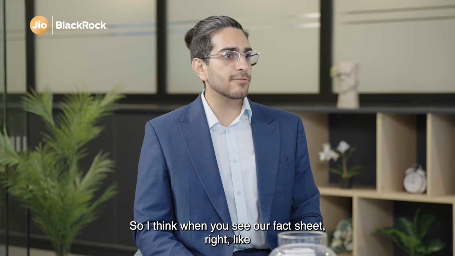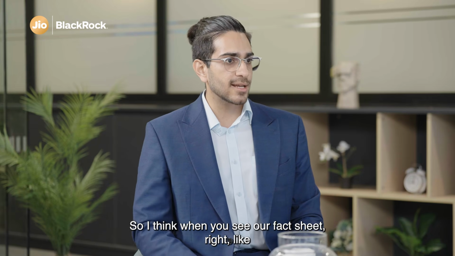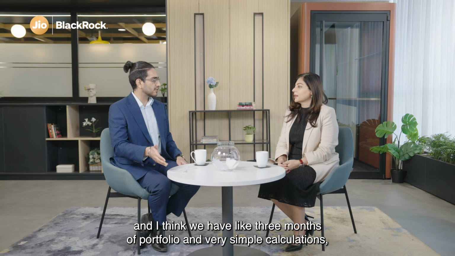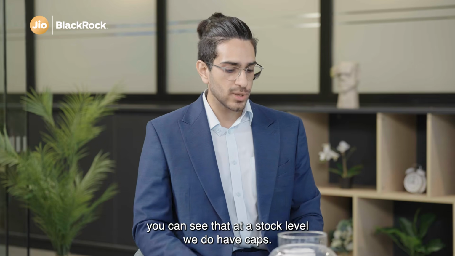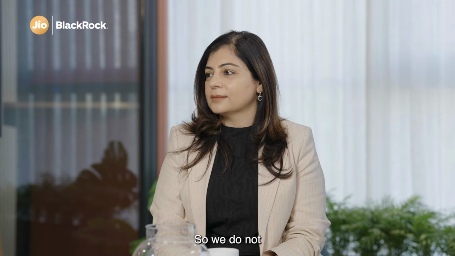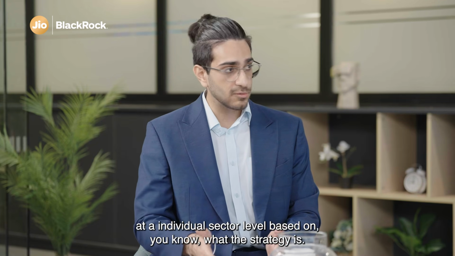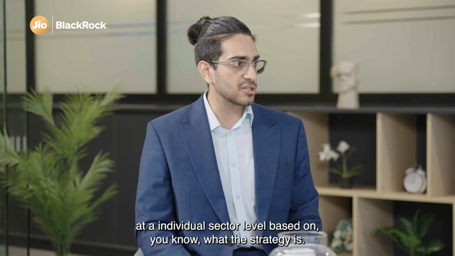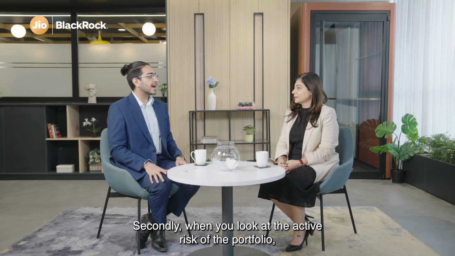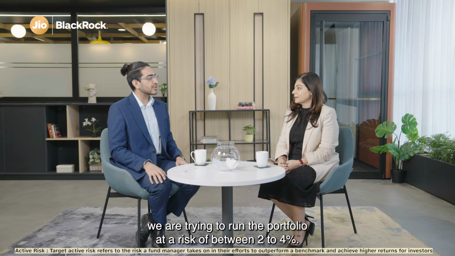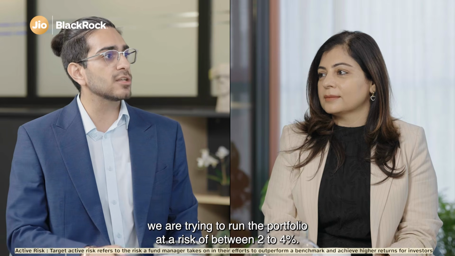Sure, Komal. When you see our fact sheet, and we have 3 months of portfolio notes out, very simple calculations. You can see that at a stock level, we do have caps. We do not deviate more than a particular percentage at an individual security level or individual sector level, based on what the strategy is. Secondly, we are trying to run the portfolio at an active risk of between 2 to 4%.